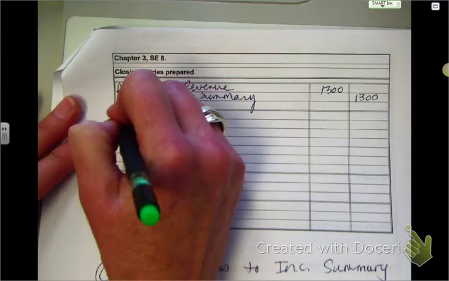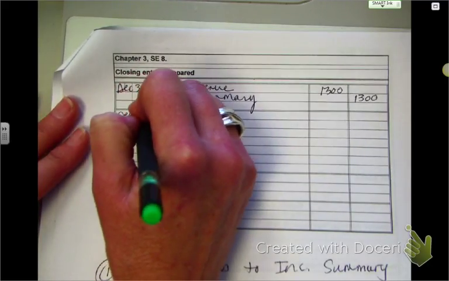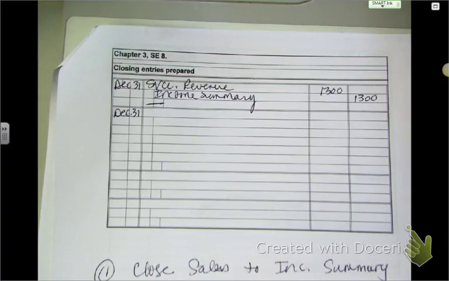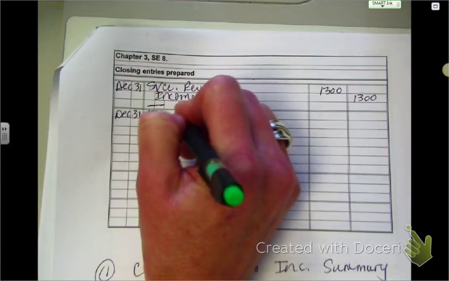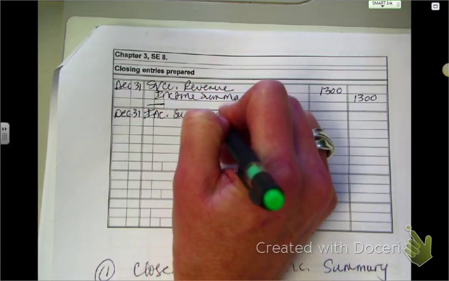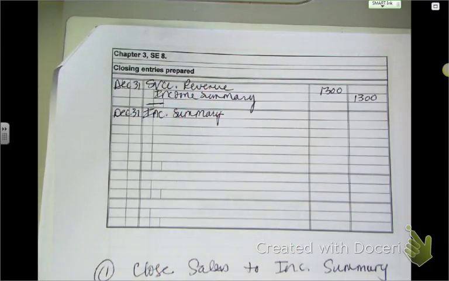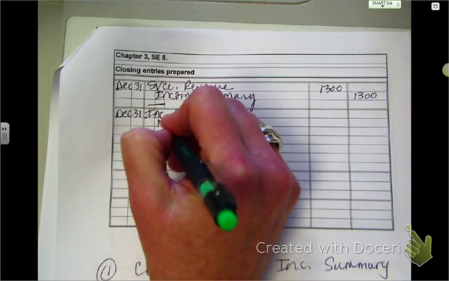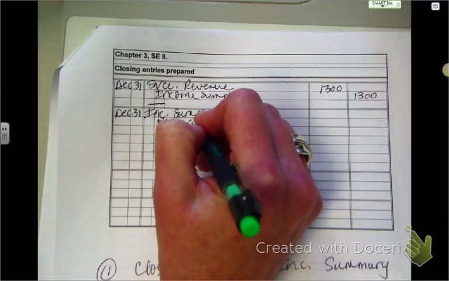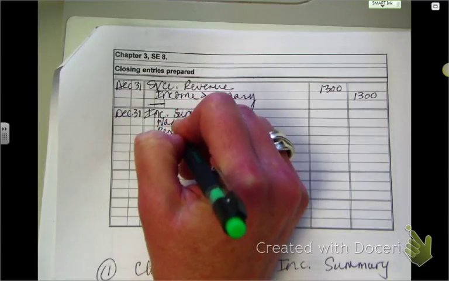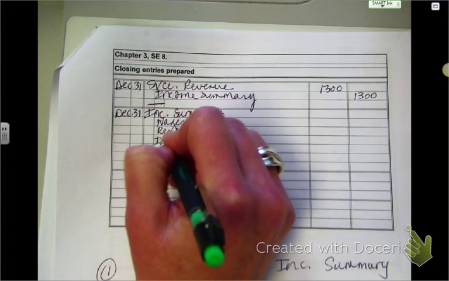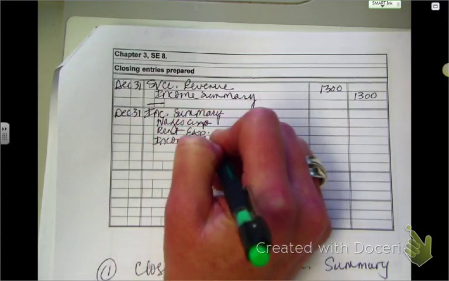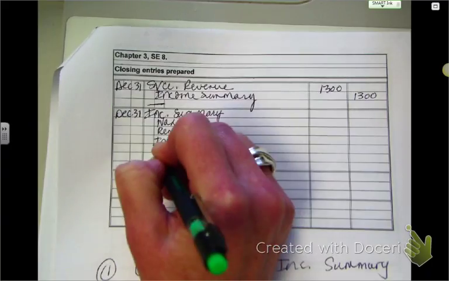Then we have also on December 31st, and that line is the explanation line. I'm not going to use the explanation line. Now I'm going to close my expenses to my income summary. So I'm going to debit my income summary, and I'm going to credit each expense. And what are the expenses that we have here? Wages expense, rent expense. What else? Income taxes expense. Utilities expense.